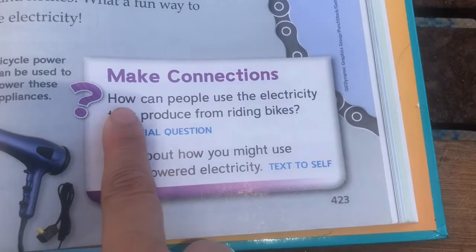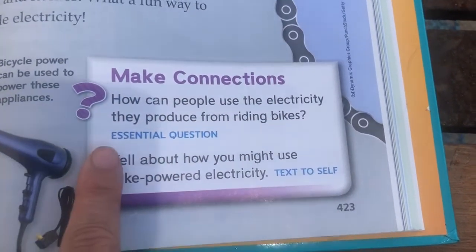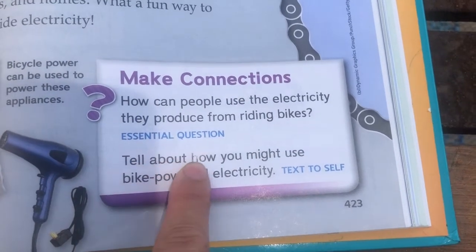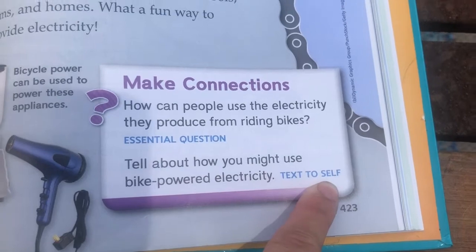Make connections. How can people use electricity they produce from riding bicycles? Essential question. Tell about how you might use bicycle-powered electricity. Text to self.